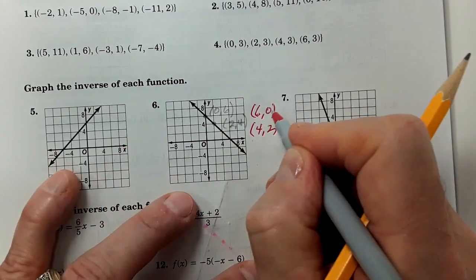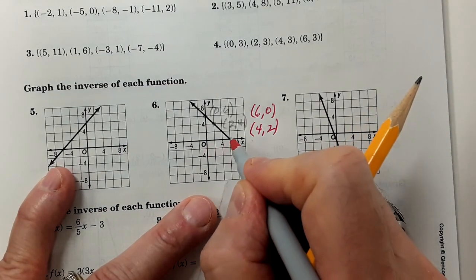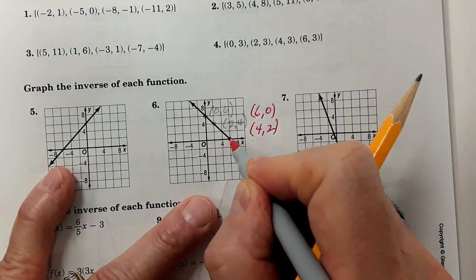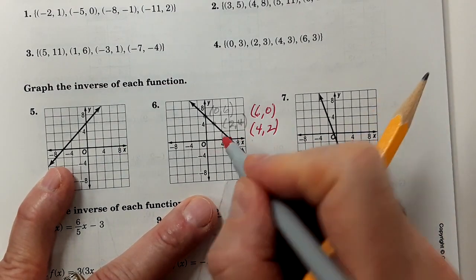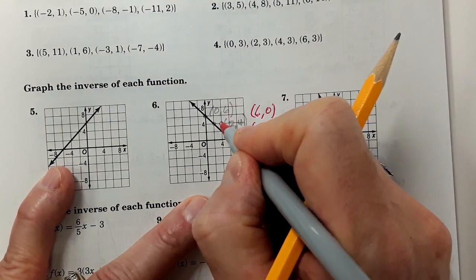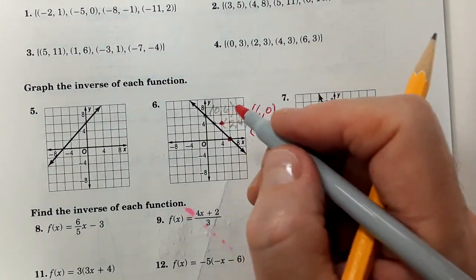We're going to graph those in red. 6, 0 is 6 to the right, 0. And then 4, 2 is 4 to the right, 2 up. And then we draw that line in.